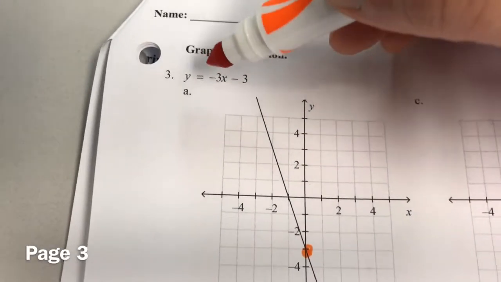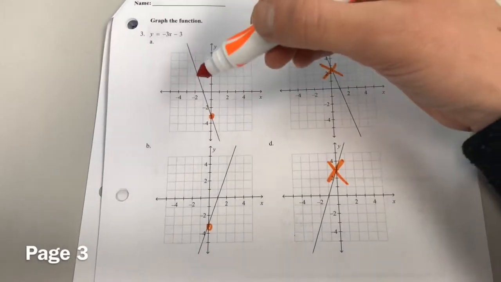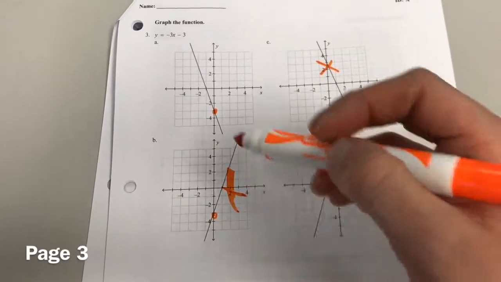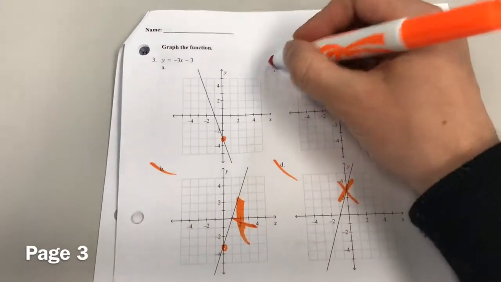Our slope is also -3, so it's going to have a negative slope. That goes up 1, left 3. B is not even a negative slope, so that kind of rules that out pretty quickly. B is out, D is out, C is out. A is the only one left.